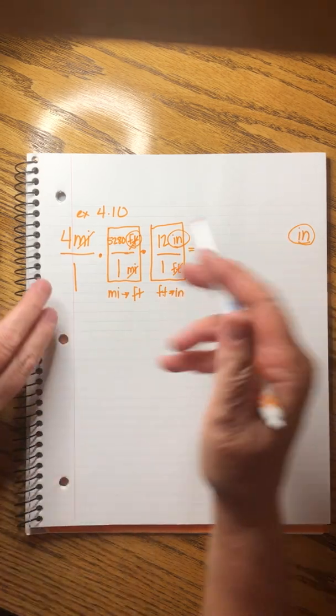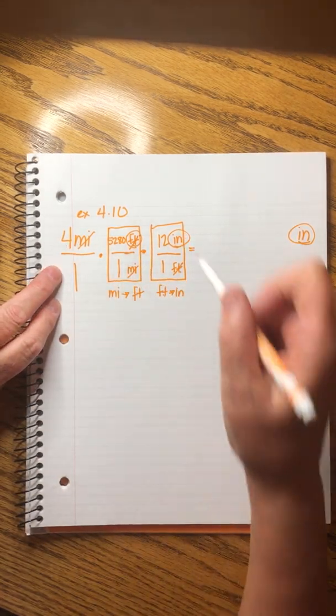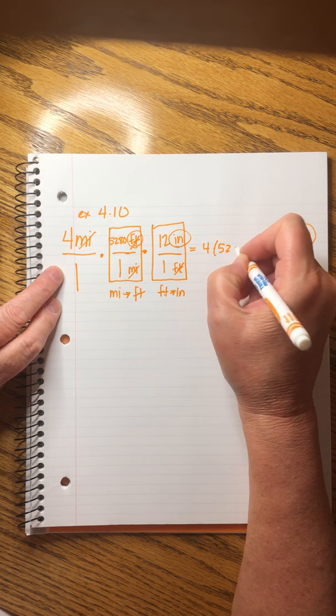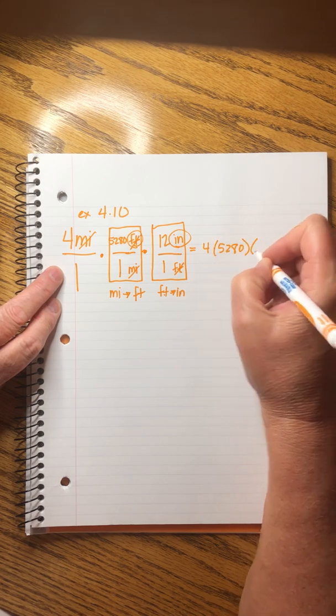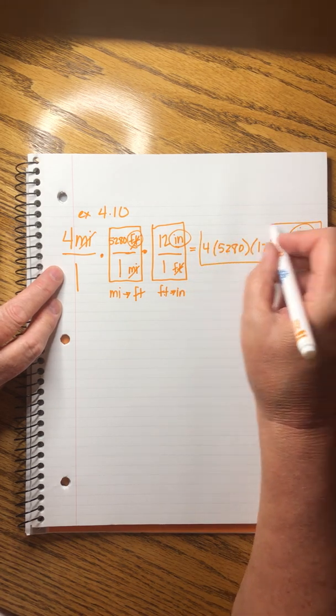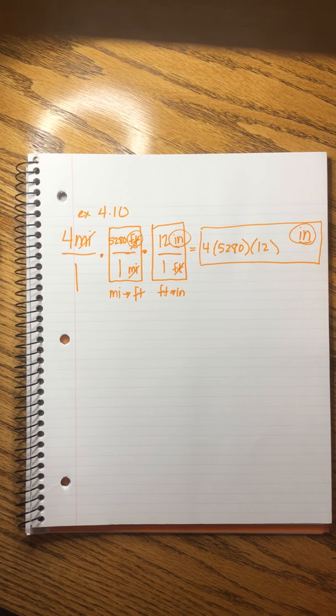And so for my final answer, let's see, all the numbers are in the numerator again. So it's going to be 4 times 5280 times 12 inches. And instead of rewriting it, I'm just going to put the box around it. It's neat enough. Yay. Okay, now we're really done.